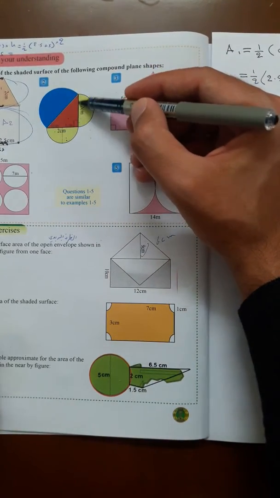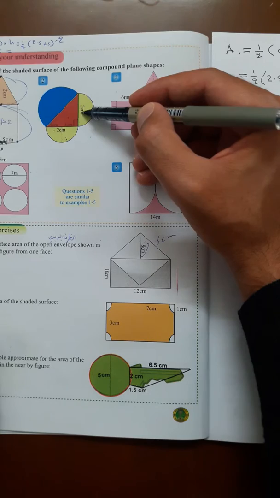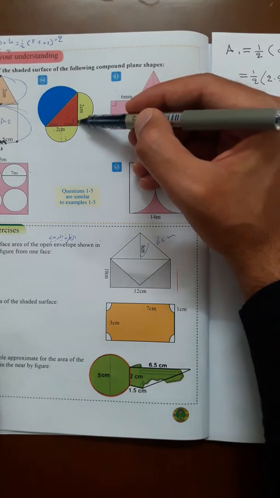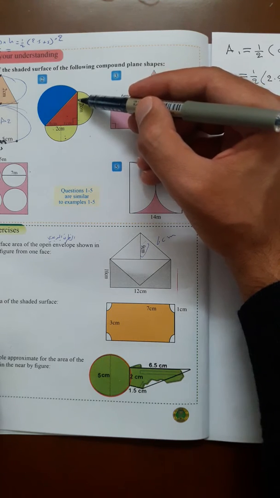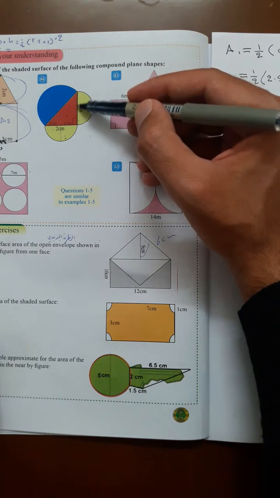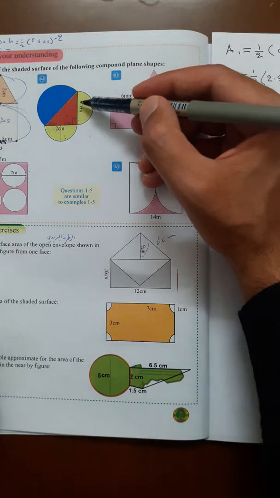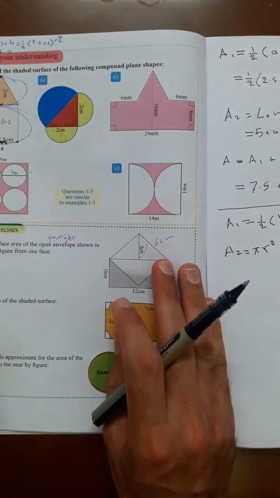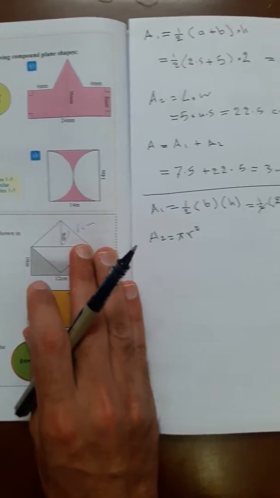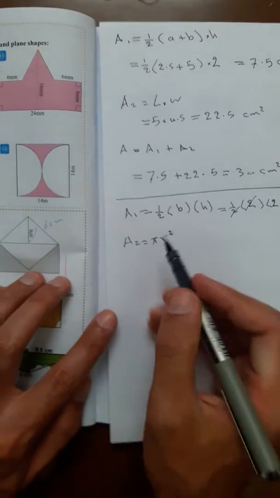This line is equal to 2 centimeters. This represents the diameter of the circle. Now, to find the radius of the circle, I will divide the diameter 2 by 2. 2 divided by 2 is equal to 1. So the radius of this circle is equal to 1.